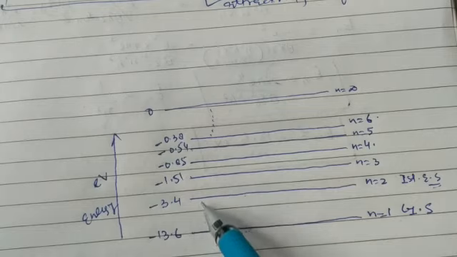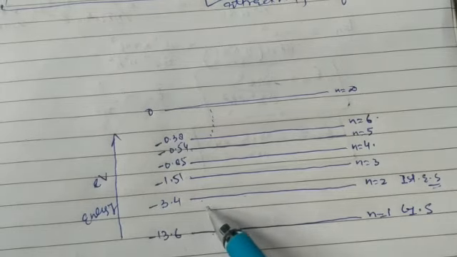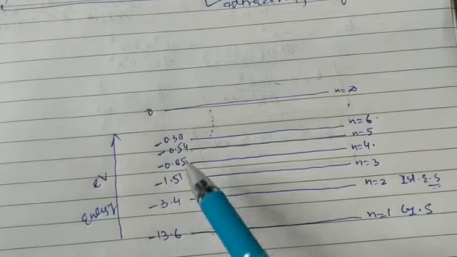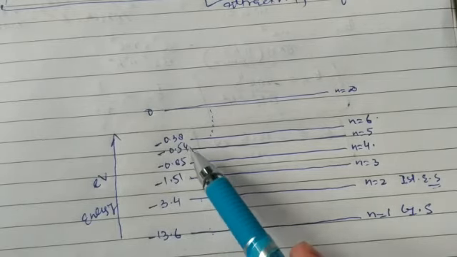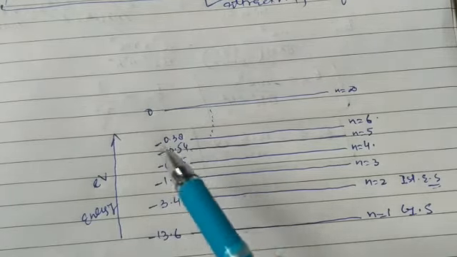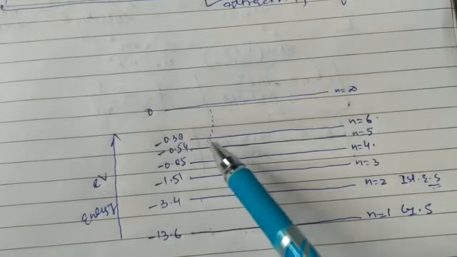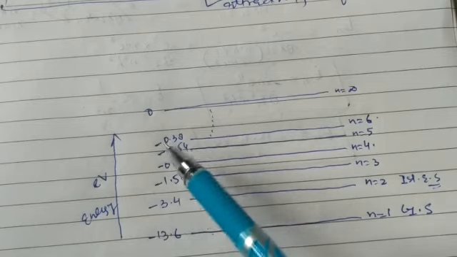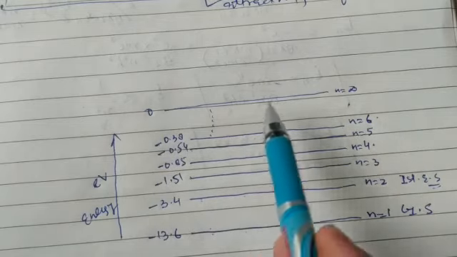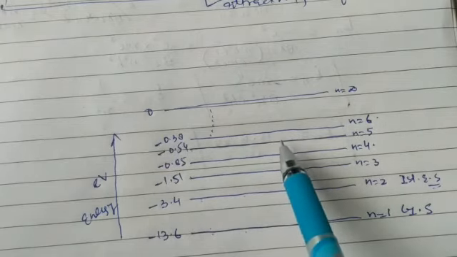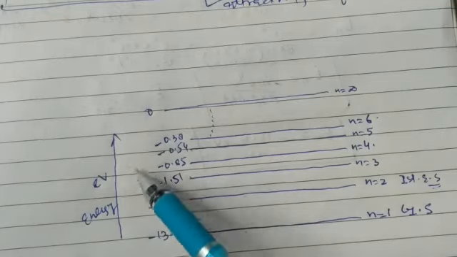Because if you check the difference between this and this, there will be a 10.2 difference. This and this, there will be very smaller. This and this, very smaller. So we have to represent these higher energy levels, as you go higher. By higher I mean less negative. And till the electron is within the initial levels, it is bound towards the nucleus. It shows this diagram.